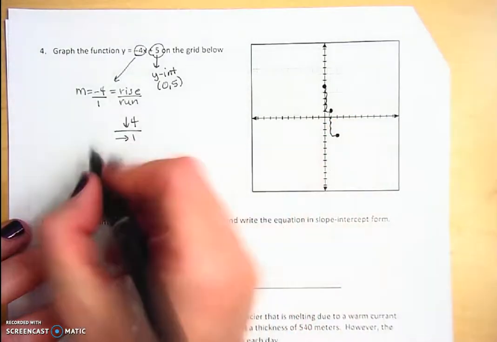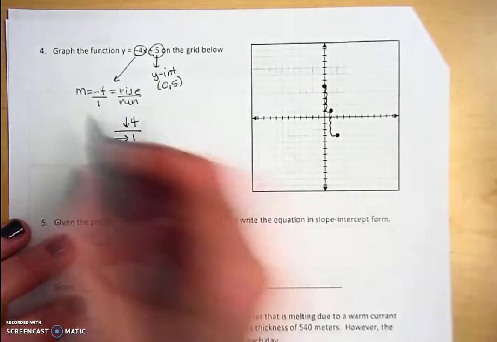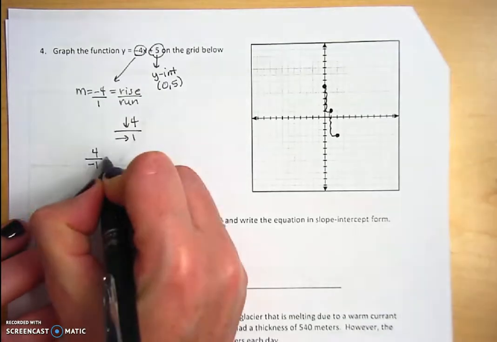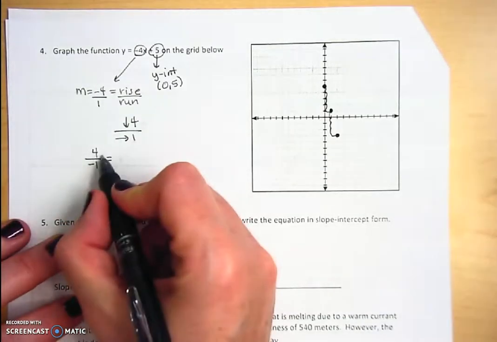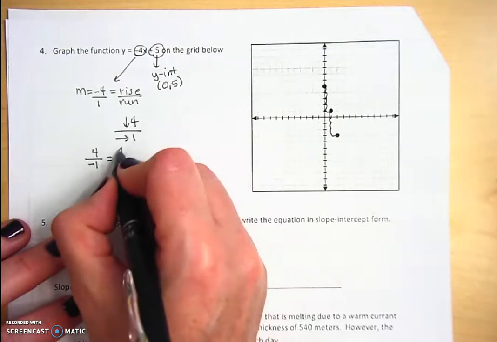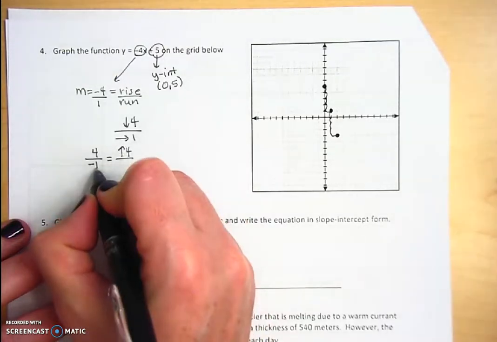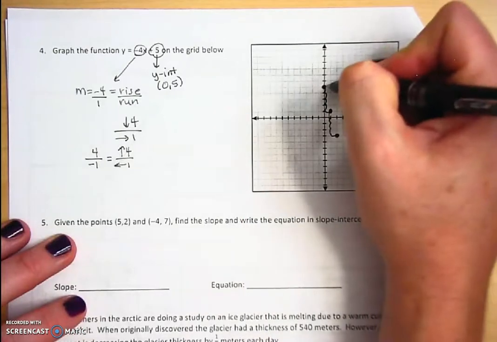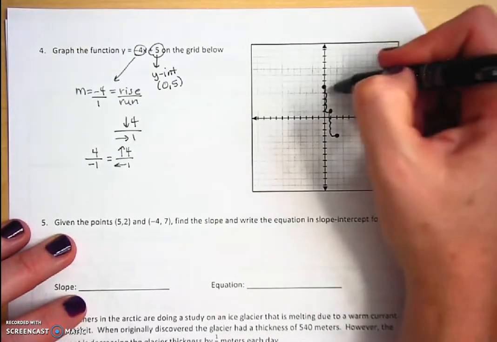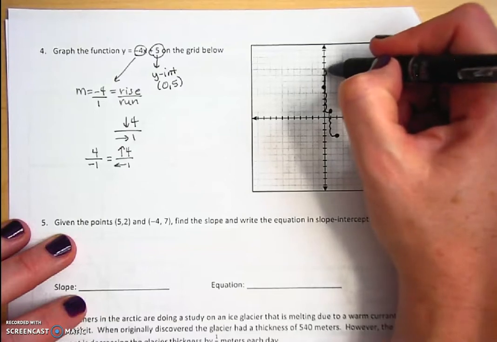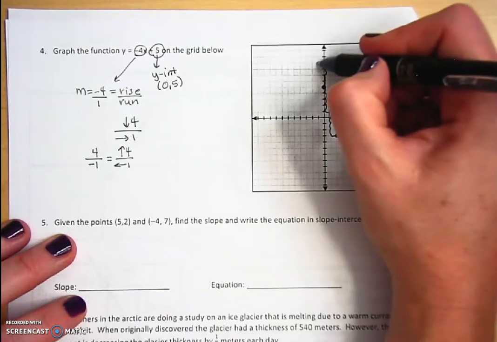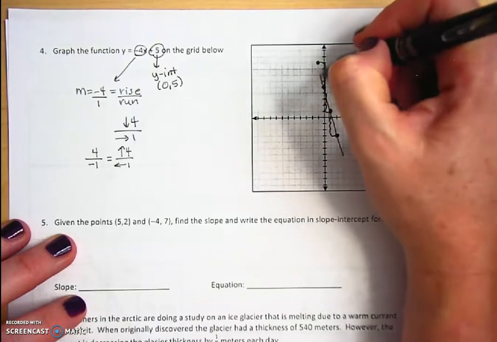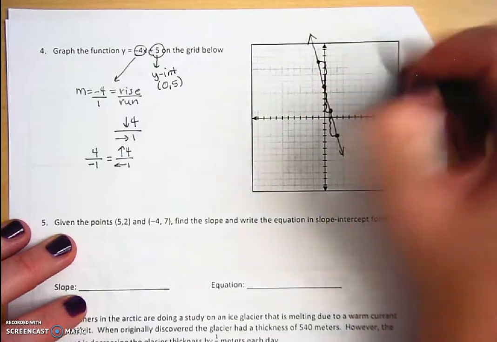And remember that this next part isn't necessary, but just so you hear it, if I had the negative on the bottom, that would mean my rise is positive 4. That means go up 4. And negative 1 means left 1. So going back to my original point here, I could go up 4 and left 1. And you'll notice that's the same line, all those points.